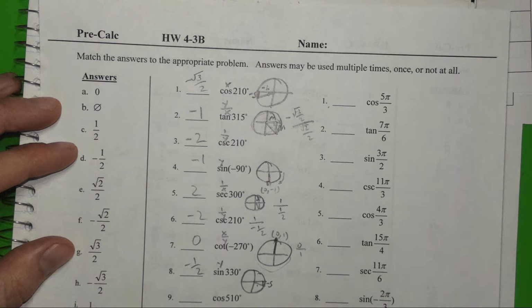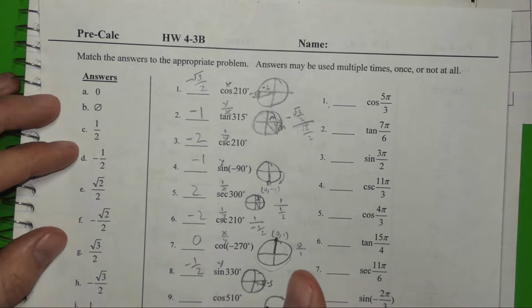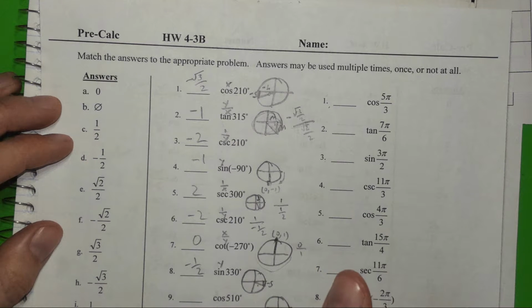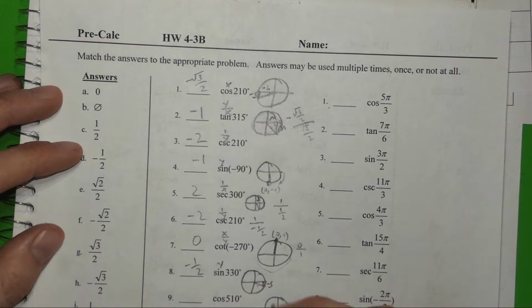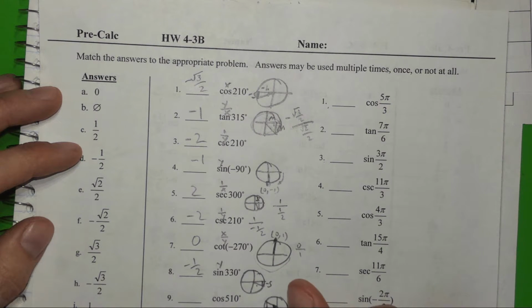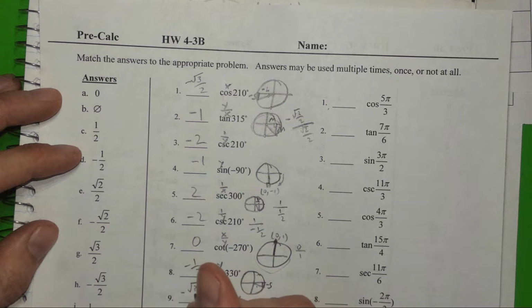Okay, cosine of 510. Uh-oh. Bigger than 360, so count around 360, and then it's another 150 past that. So in other words, it's coterminal with 150, right there. So that's a 30, 60, 90. Cosine is the x value here, that is negative and long. So that's negative square root of 3 over 2.